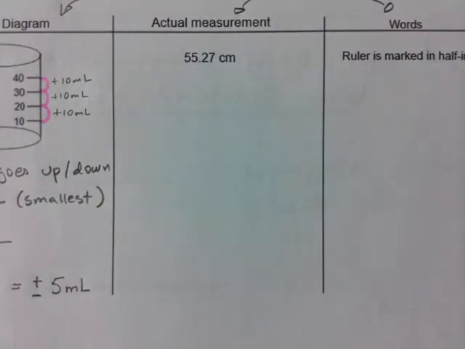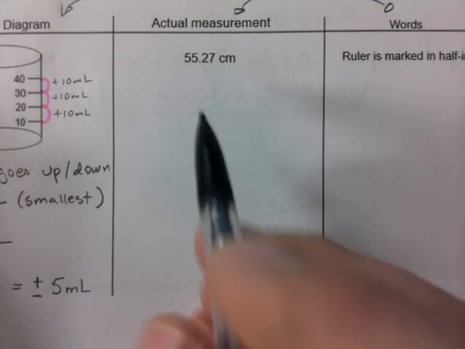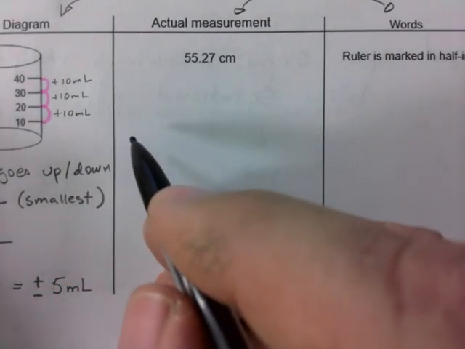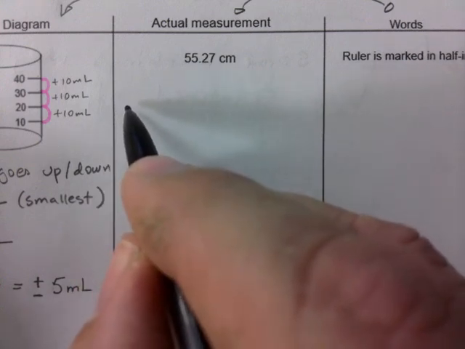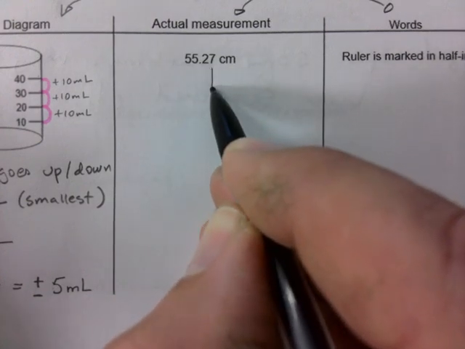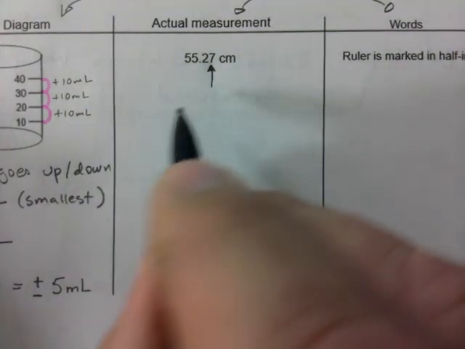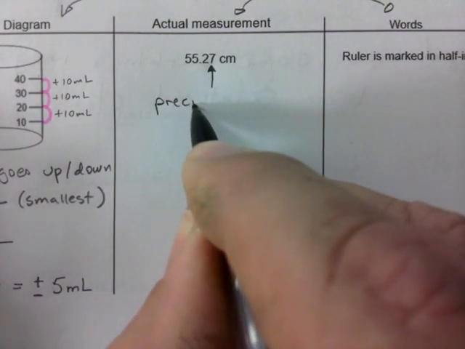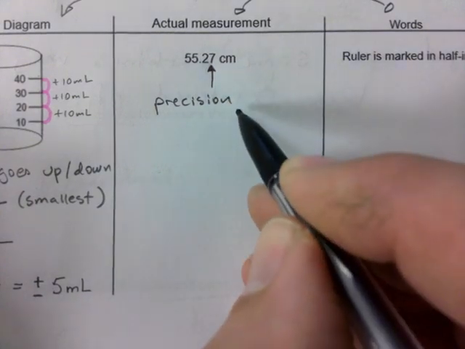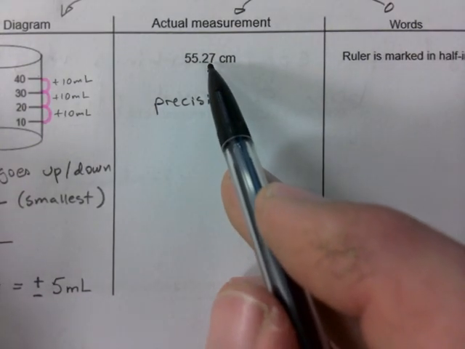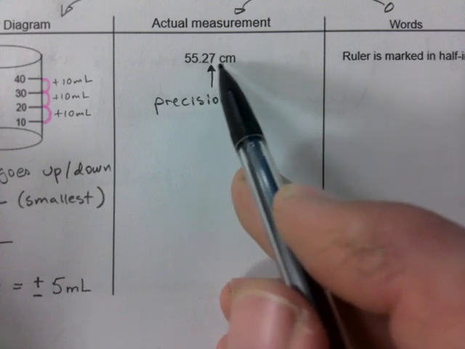We have no idea what measuring device was used. Was it digital? Was a person just going with a ruler? We don't know. So all we have is the number. What we'll say is, I will make a note here. That is where the precision is at. It's on that last digit where the action happens.